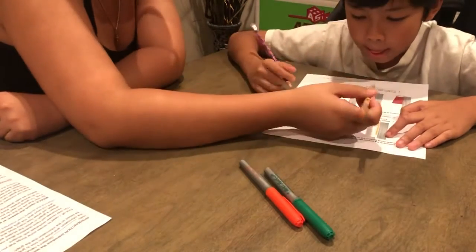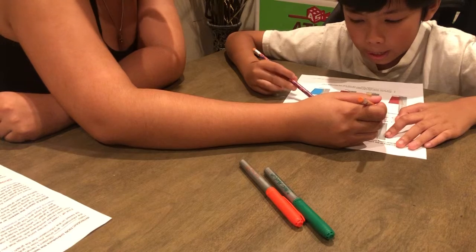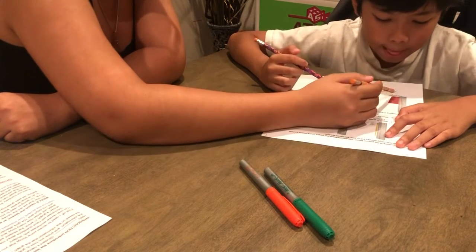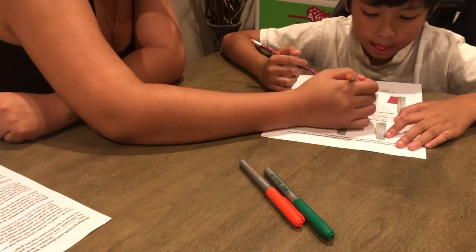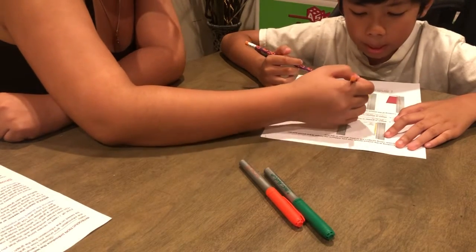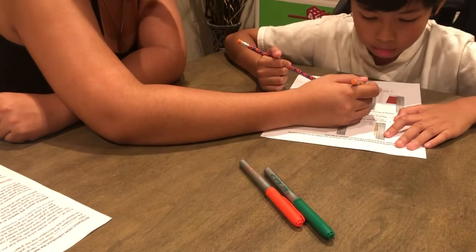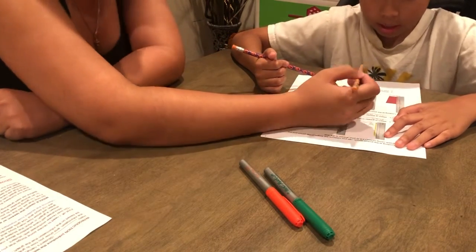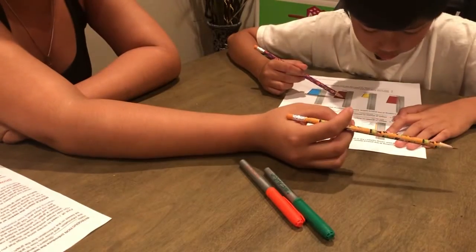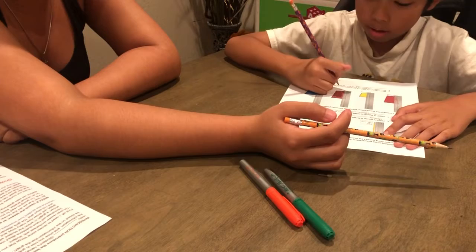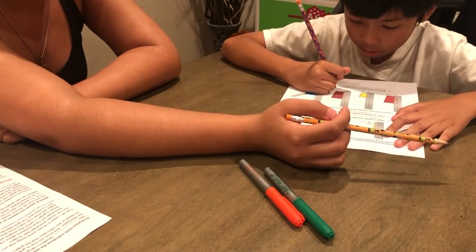Okay, now this one says number 2. Looking at the picture below, answer the following questions. So we got fruit punch, we got lemonade, soda, and water. Okay, letter A says, which 2 drinks have the same amount? So just write the names of the 2 drinks.